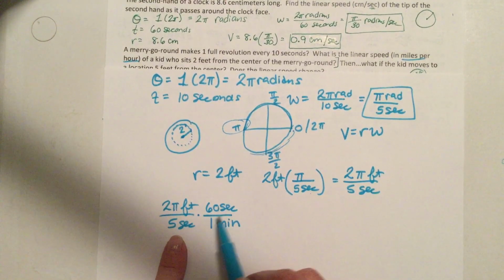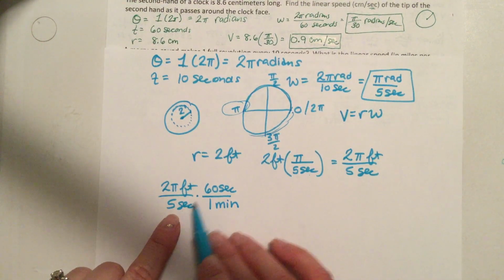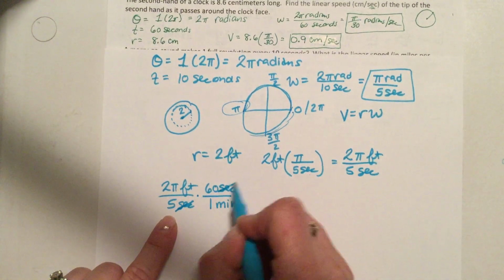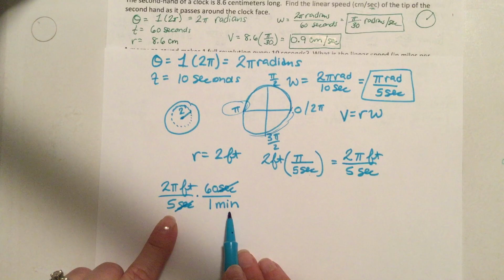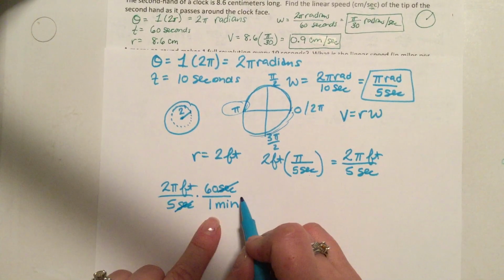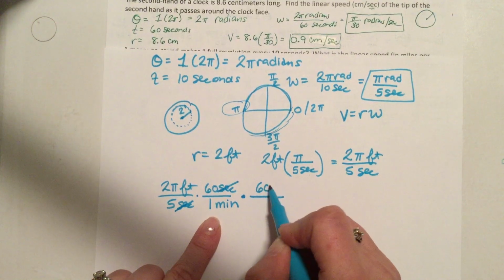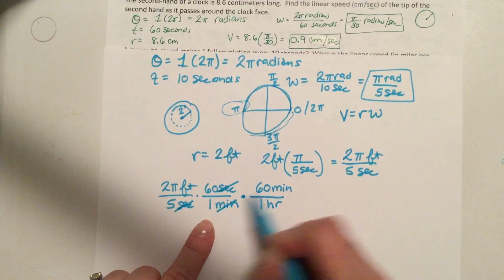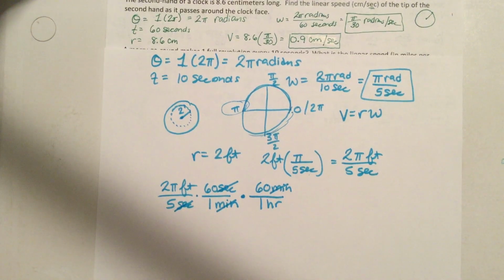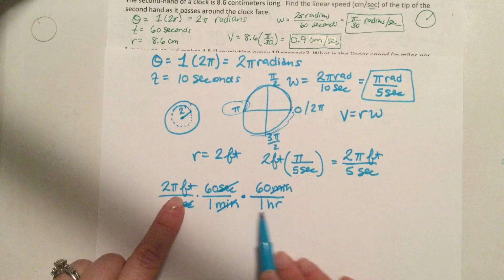And remember, when you're doing these conversions, you want to be able to cross cancel. So seconds is on the bottom here. That's why I need it on the top, so I can cross cancel. Right now I have it in feet per minute, but I want miles per hour. So I need to convert minutes to hours. Minutes is on the bottom, so I need to have minutes on the top. 60 minutes is 1 hour. Now minutes cancels minutes. So if I look at my labels, right now I have feet per hour.